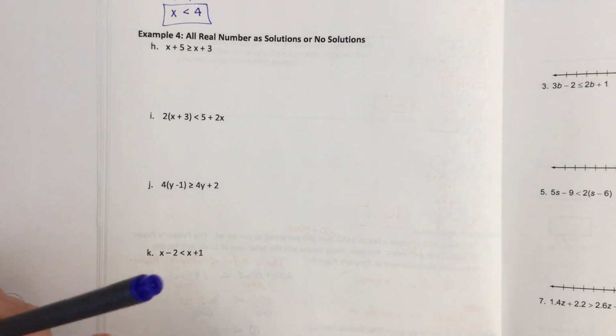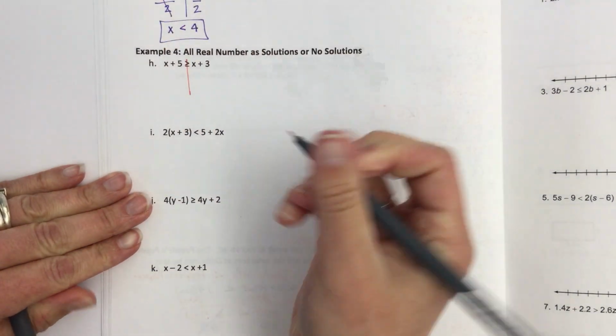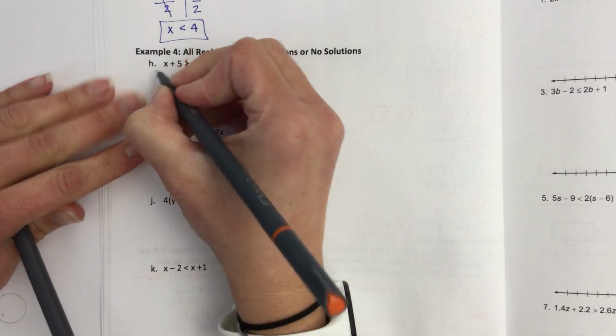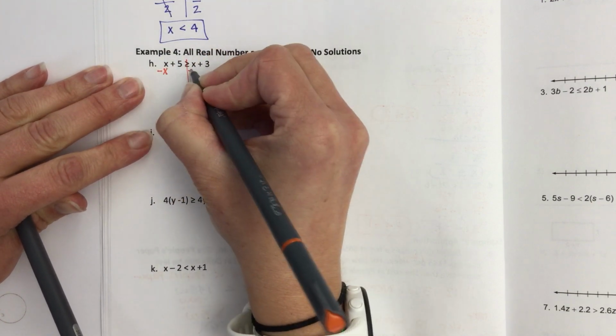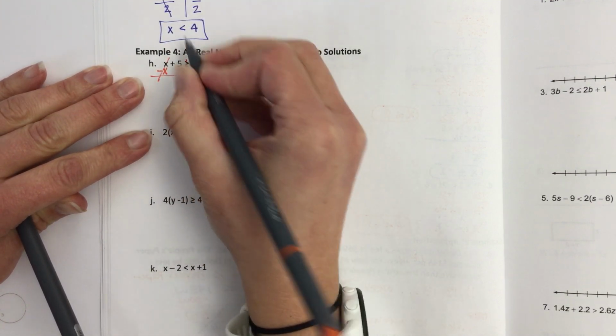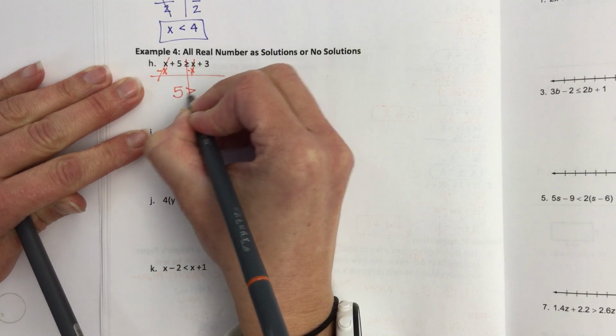And what usually happens is that you are kind of playing weakest link. So you have an x and an x, who's weaker? Well, you minus x from both sides. And what happens is the variables cancel out.